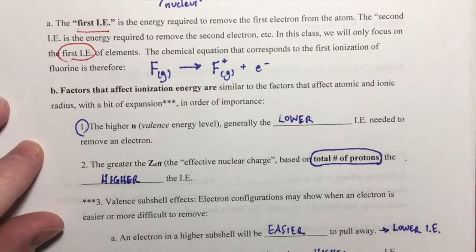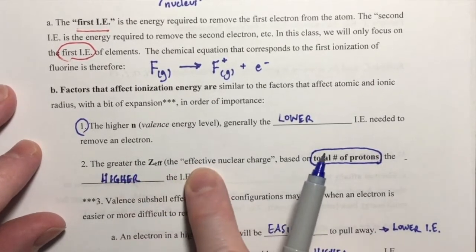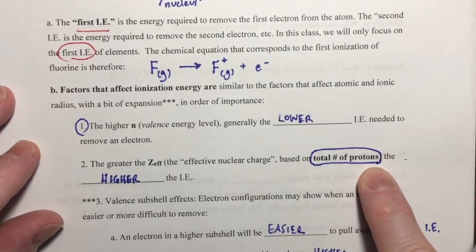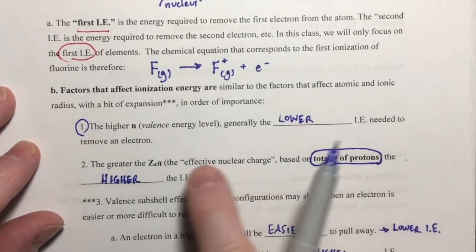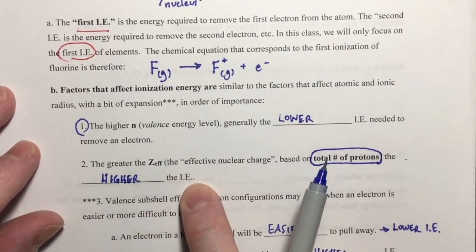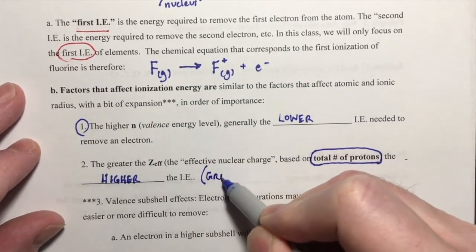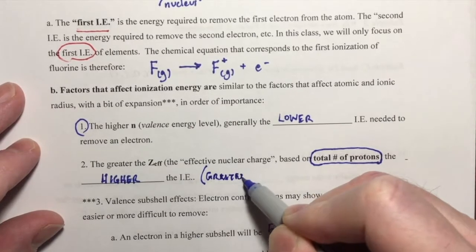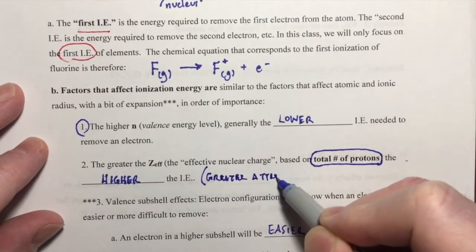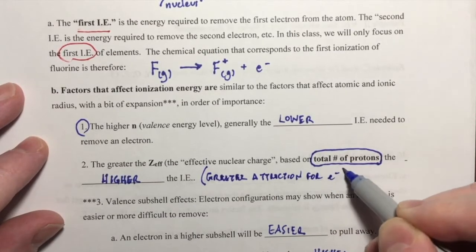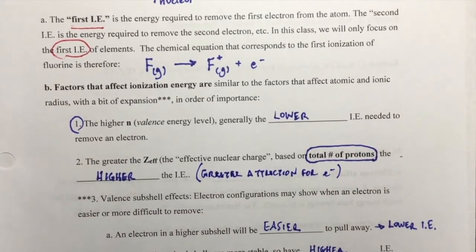Rule 2 says, the greater the effective nuclear charge, which is to say the greater number of protons in the nucleus, the higher the ionization energy. Why? Because there is greater attraction for those electrons that has to be overcome.